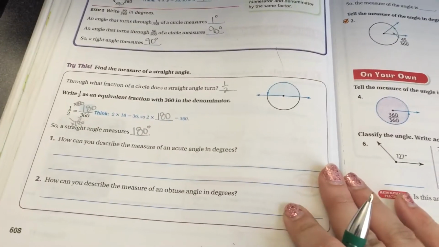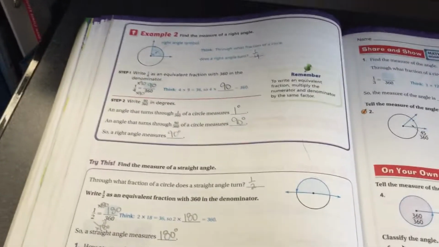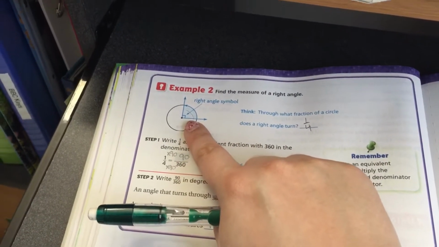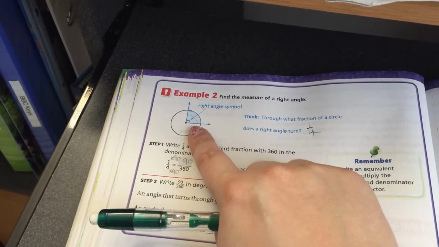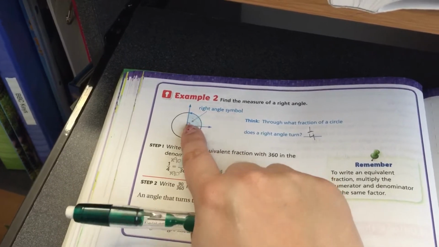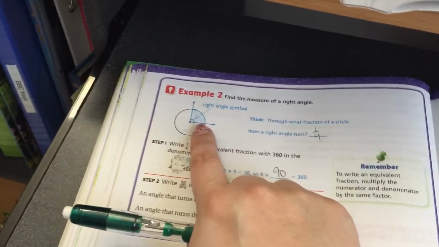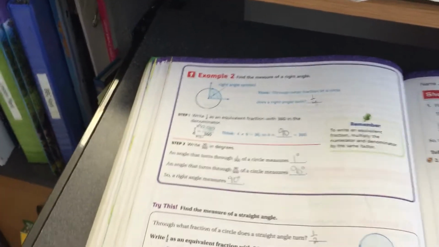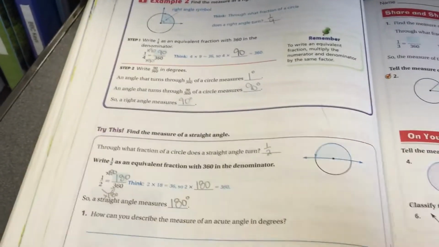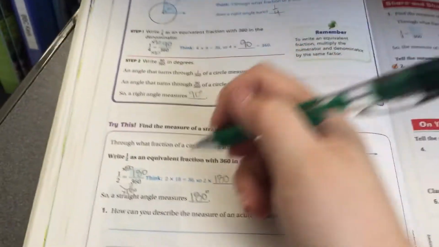How can you describe the measure of an acute angle in degrees? So I know that an acute angle is anything smaller than a right angle. And we've learned that in the past. We could find an acute angle by using the right angle as our reference. We would draw a fake right angle and use that to test it. So an acute angle is anything that measures smaller than 90 degrees, but can't be 0 degrees either, because 0 degrees means it hasn't moved any at all.